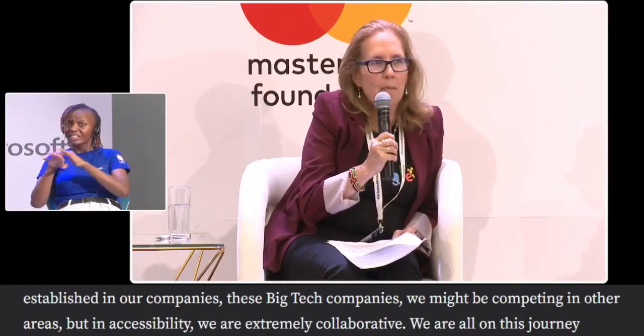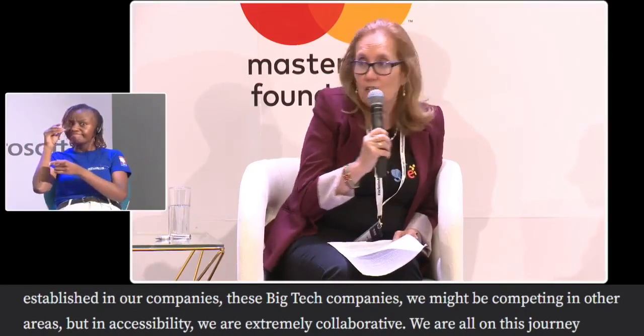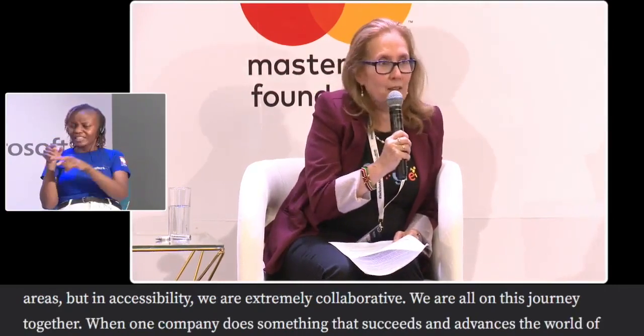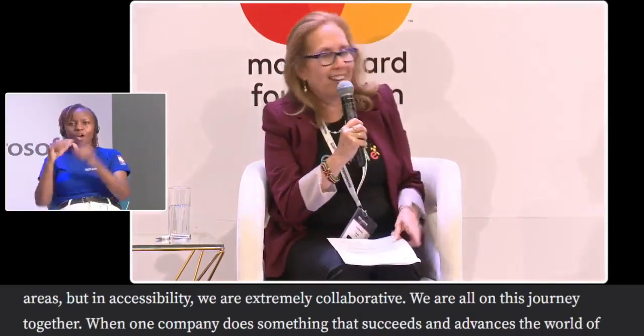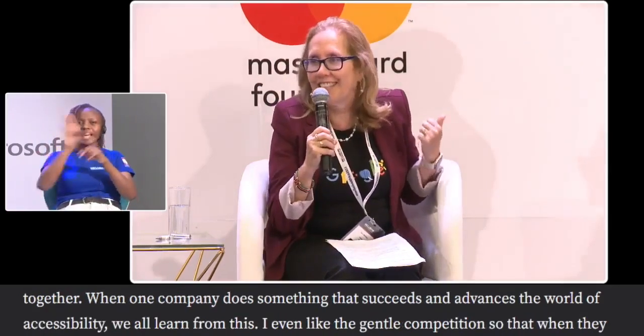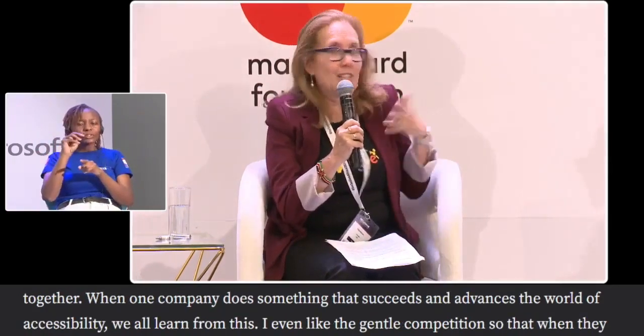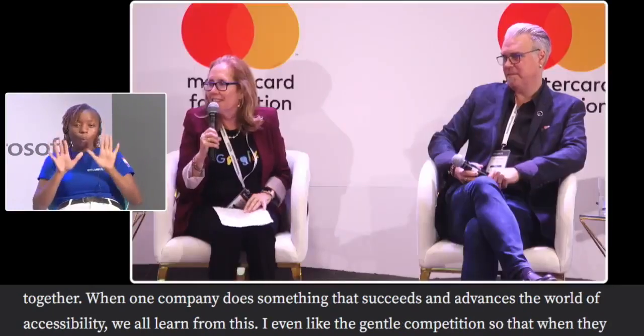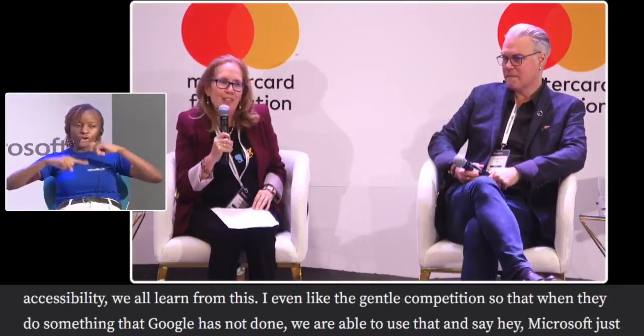We all learn from this. I even like the gentle competition, so that when they do something that Google hasn't done, we're able to use that and say, hey, you know, Microsoft just did this. We can't do less. They told us that they do the same. So it's a wonderful collaborative competition, but competition for good.